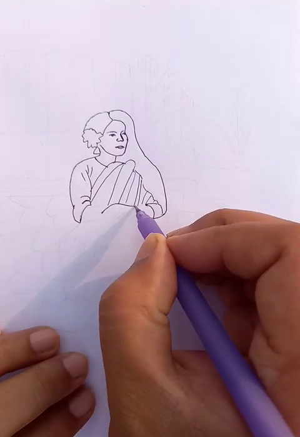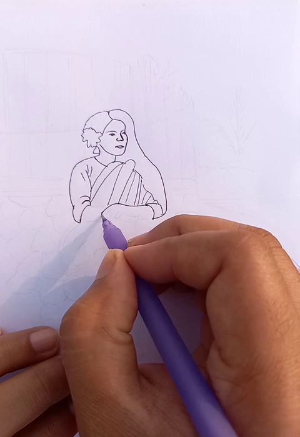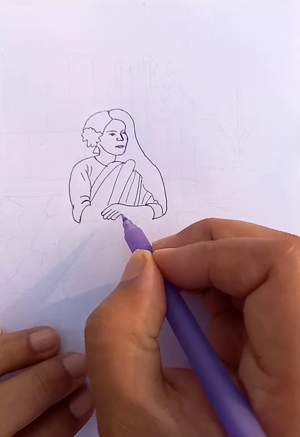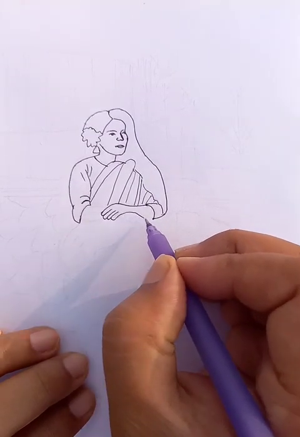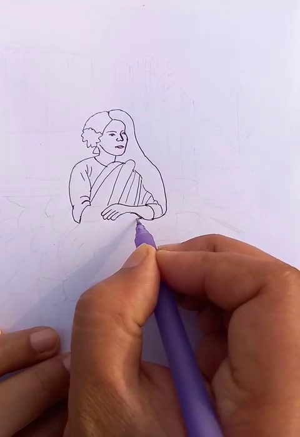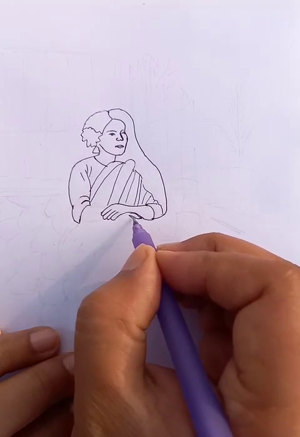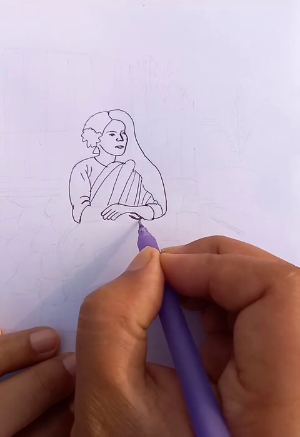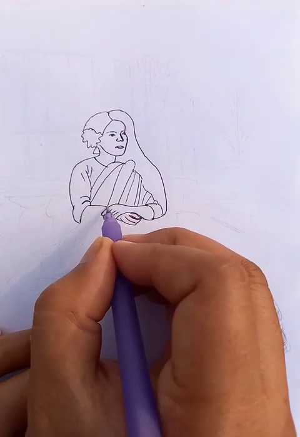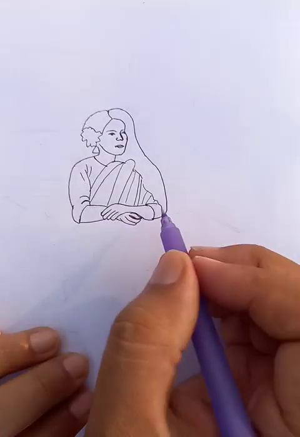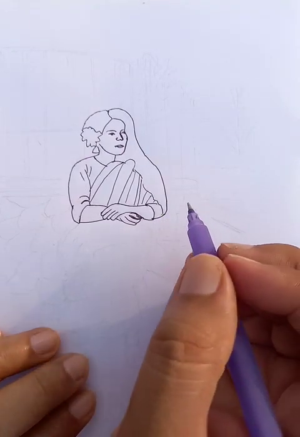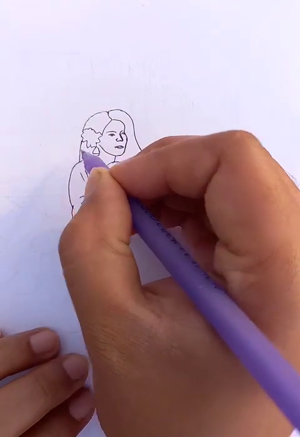Then we can see the hands here and the fingers. These are folded. So these are the hands, and extended here is here.